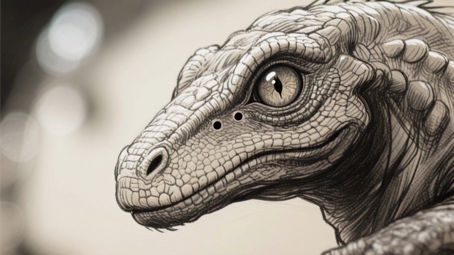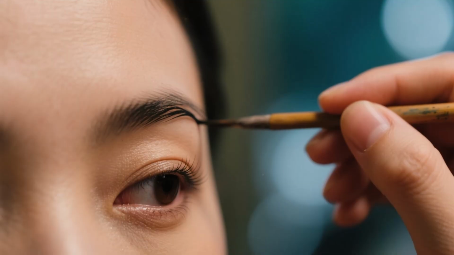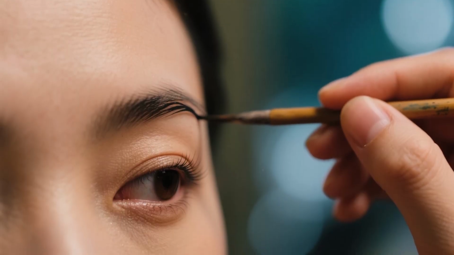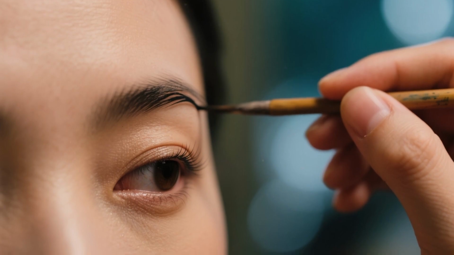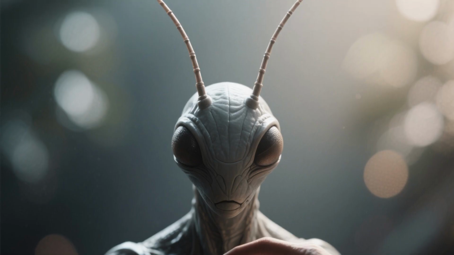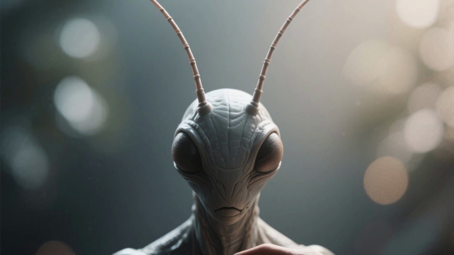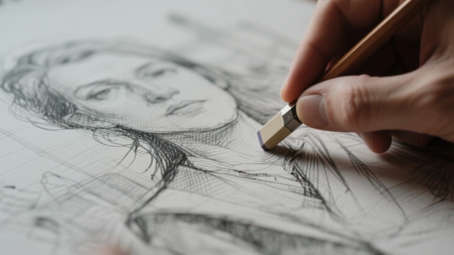And then from here, I'm going to draw 2 dots for the eyes. For the eyebrows, I'm just going to make a slight curve going up like that. You can make it as dramatic as you want. And then for the antenna, we're just going to do 2 long lines. 1, 2.